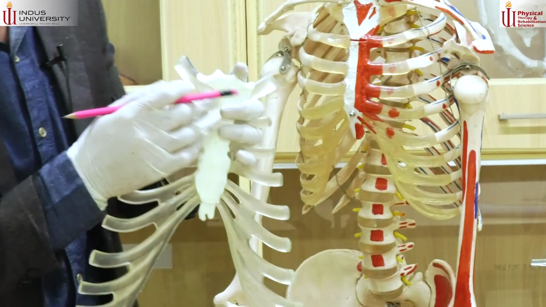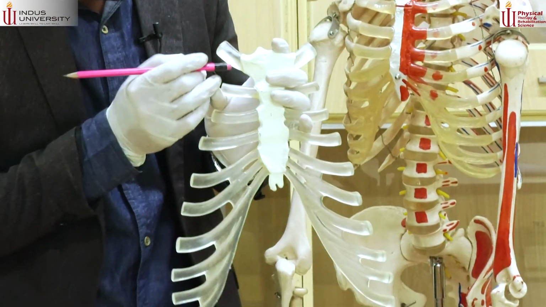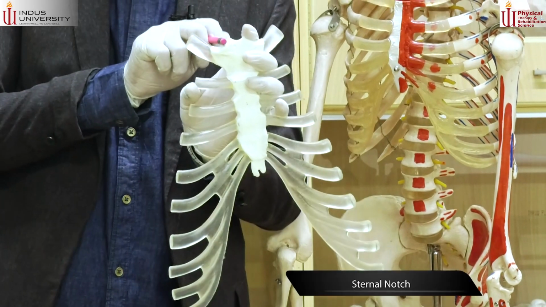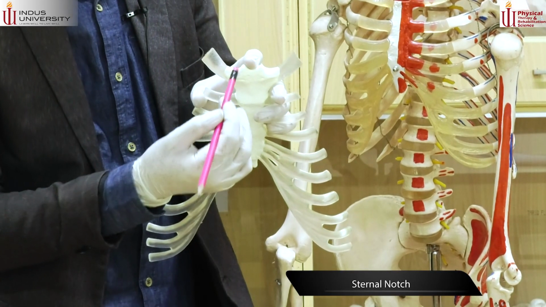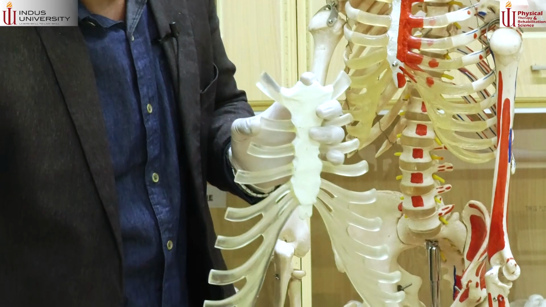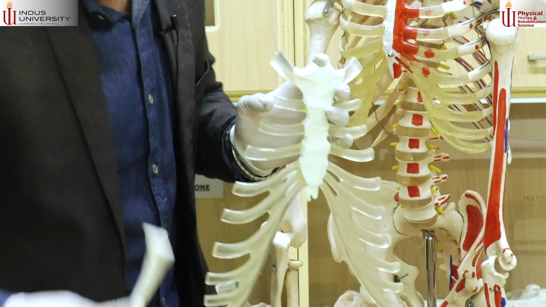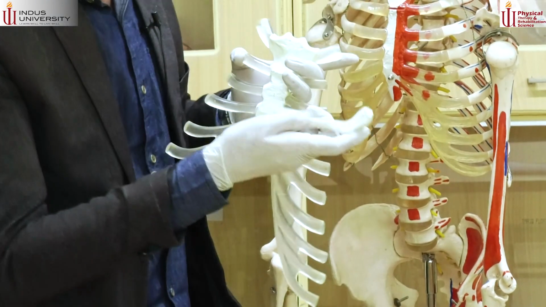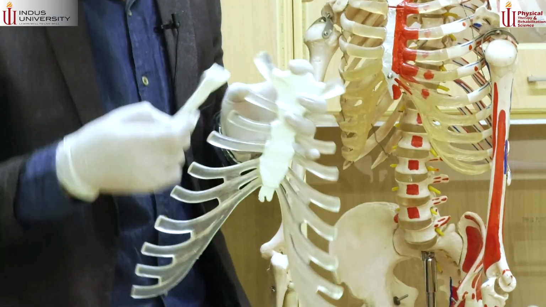On the manubrium, here is the attachment of the first costal cartilage, and this part is called the sternal notch. Here the clavicle articulates. This is the left one and this is your right one.